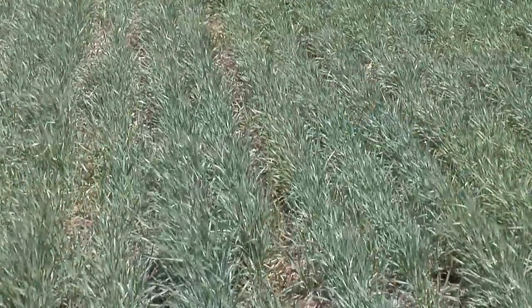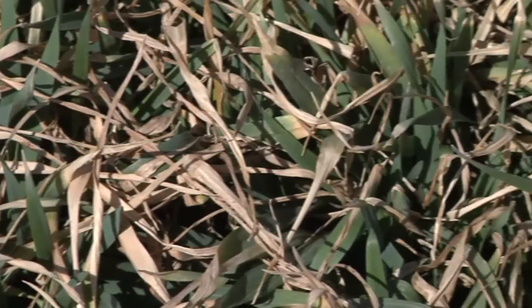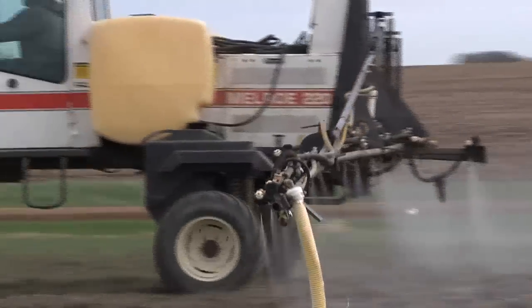Getting a lot of questions around the country about wheat fertility and timing of application. You know, as that wheat starts to break dormancy in the spring, it's a good time to give it a little pep, and fertility may be the answer for you.